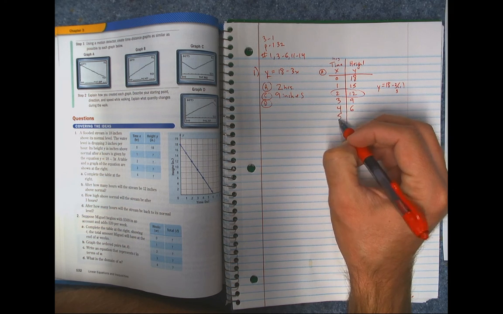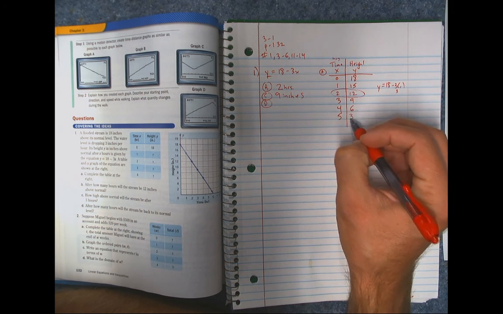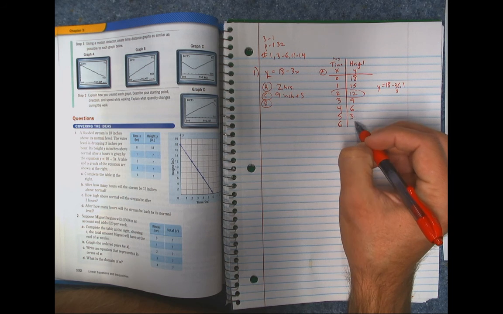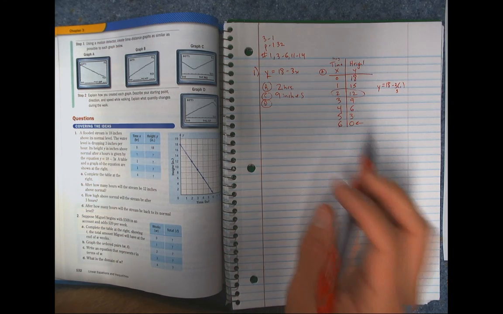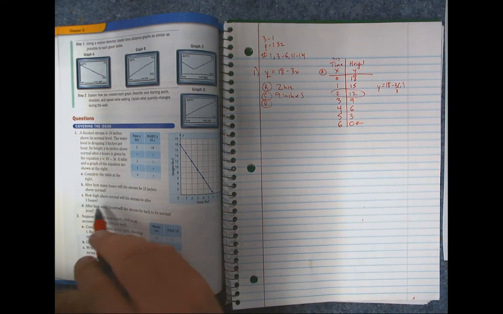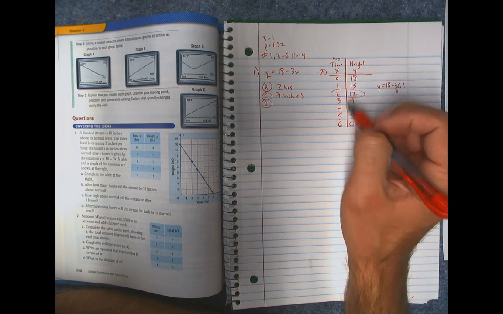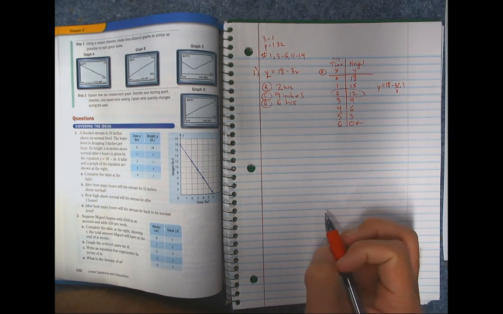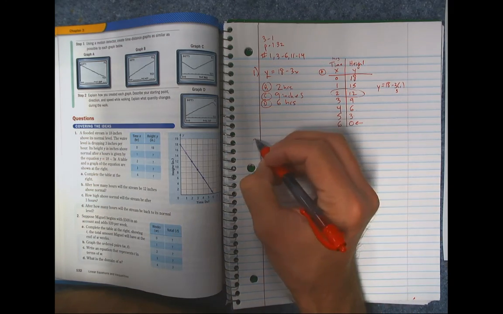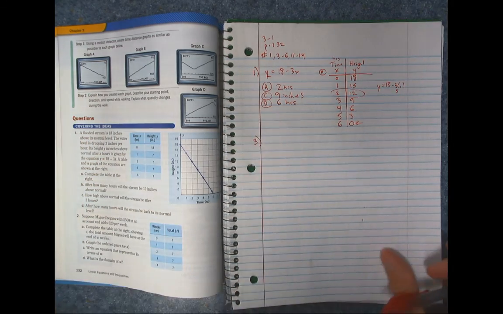If I went to 5 hours, it would drop another 3 and be at 3. And if I went to 6 hours, it would drop another 3 and be 0. And 0, when it's 0 inches above normal, that means it is normal. And so they're asking you how many hours. That's your x value. And so it's 6 hours. All right, going over to number 3.